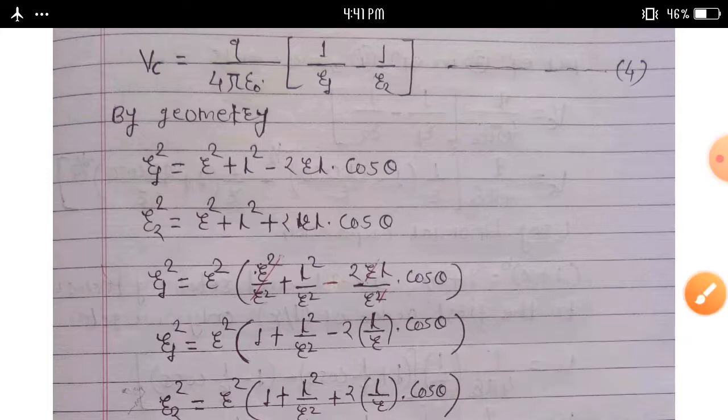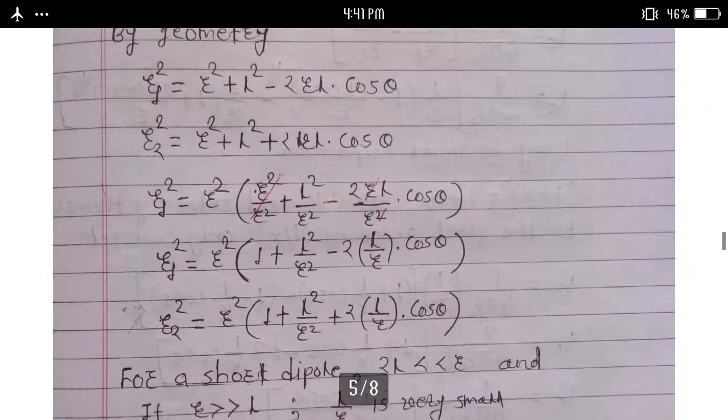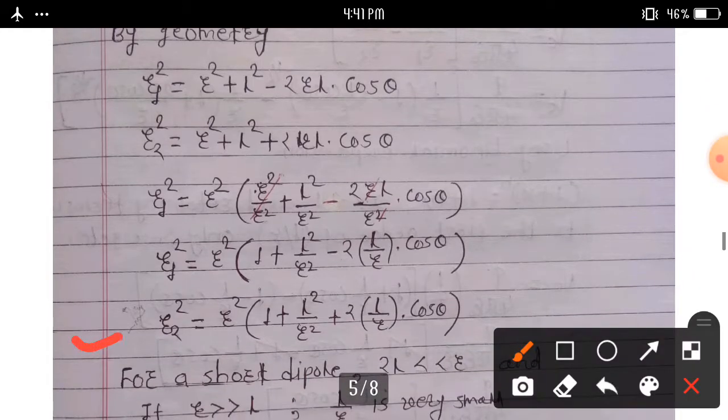Then similarly we can write r2², taking r² outside the bracket: r2² is equal to r² (1 + l²/r² + 2l/r cos θ).